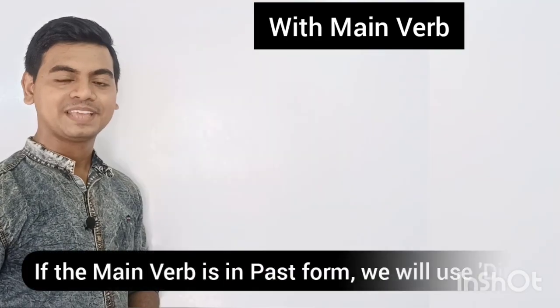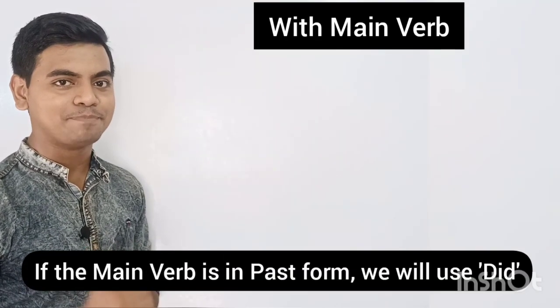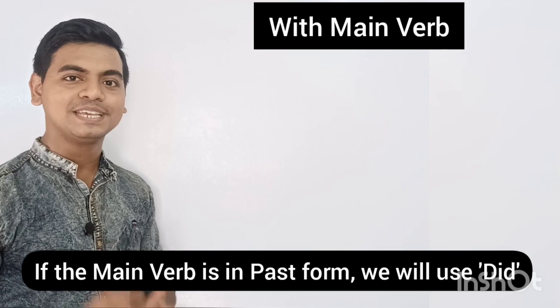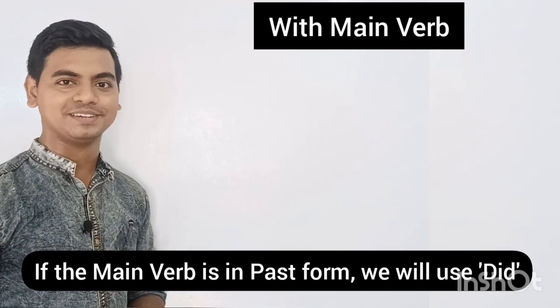So if the main verb is in present form, then we will use do or does to make it a question. And if the main verb is in past form, then we will use did to make it a question.